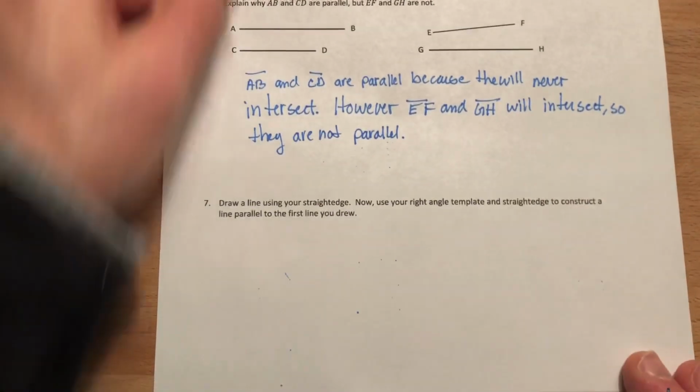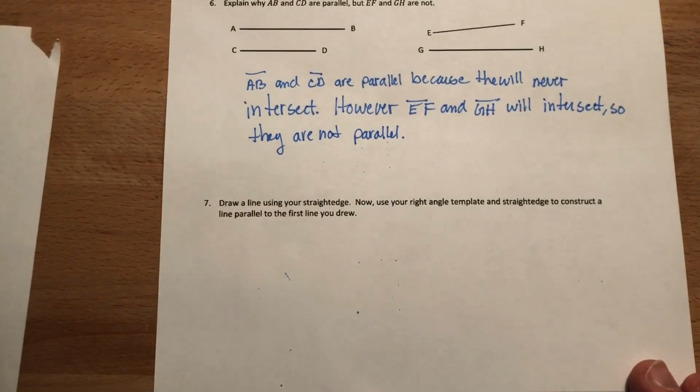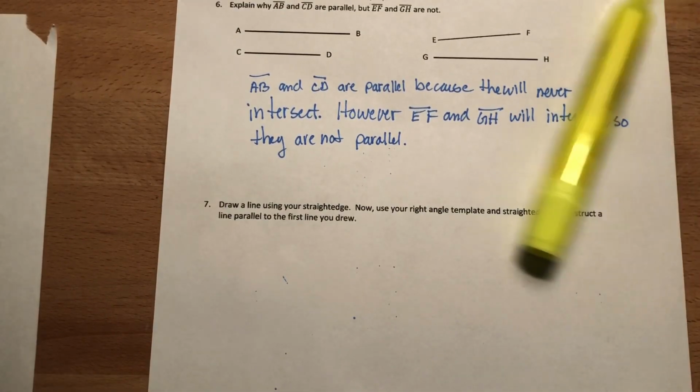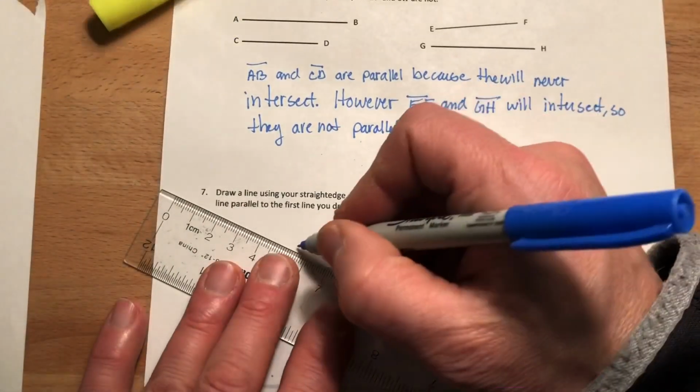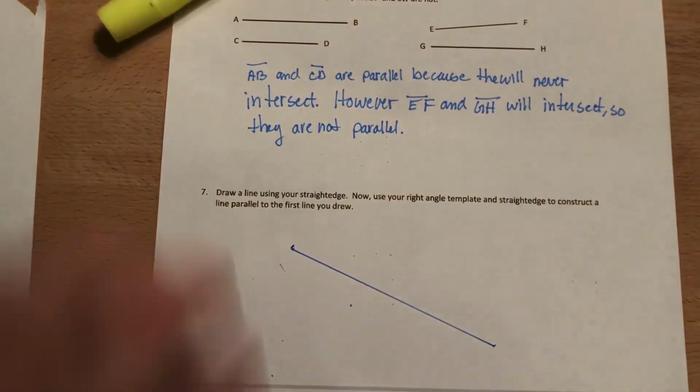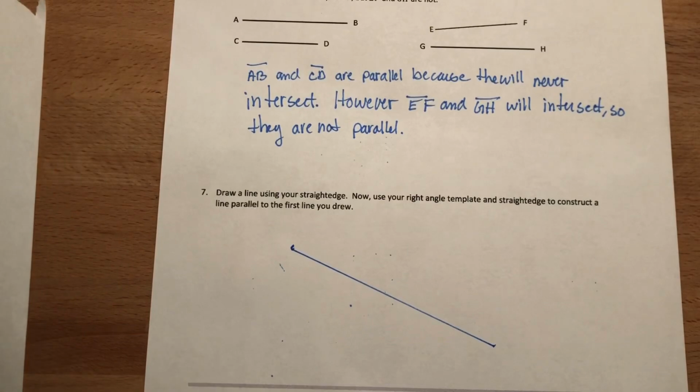Okay, last one here. It says draw a line using your straight edge. Okay, so let's do that. Okay, there's my line. Now use your right angle template and straight edge to construct a parallel line to the first line that we drew.